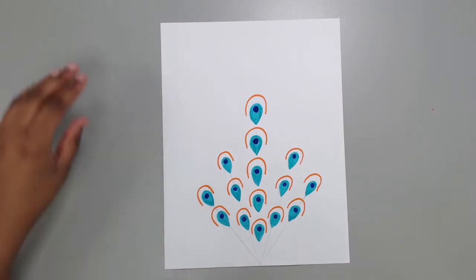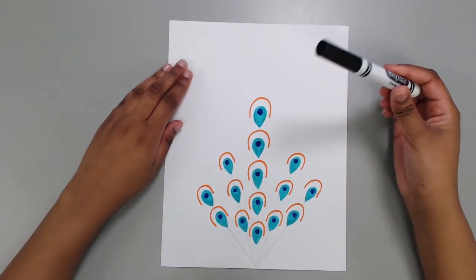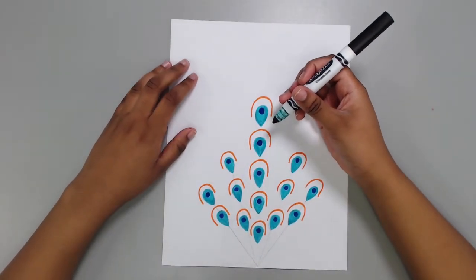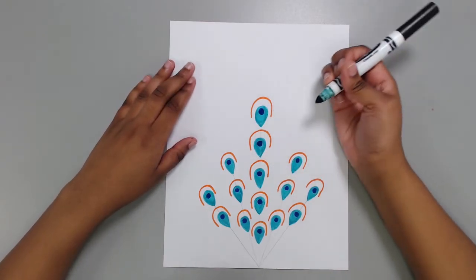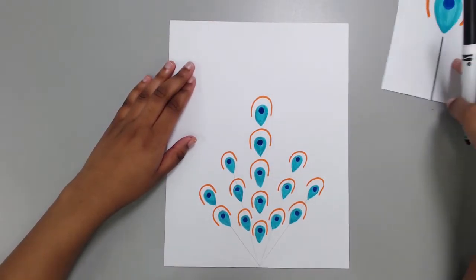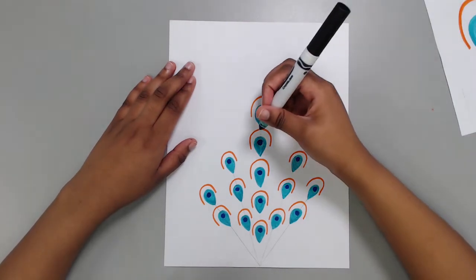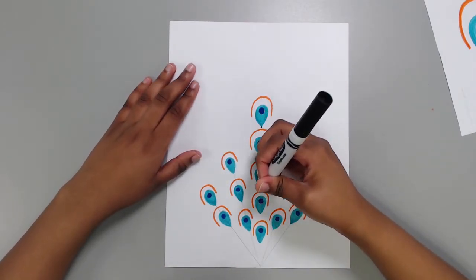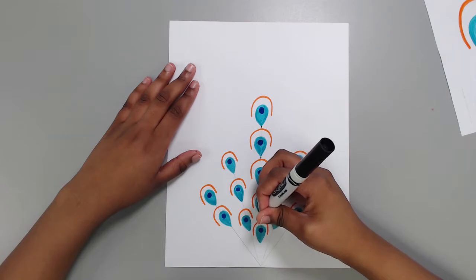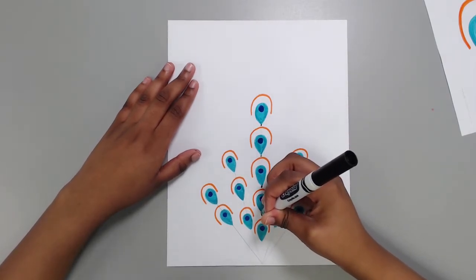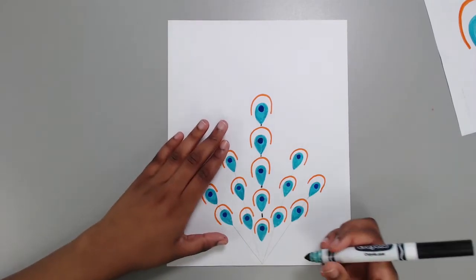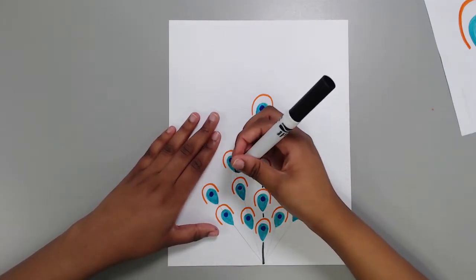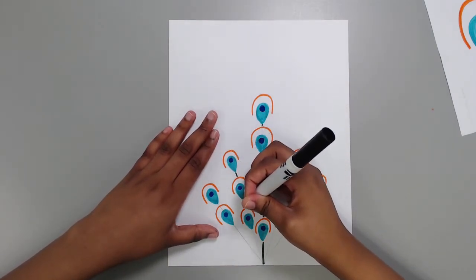Now what we're going to do, we're going to use a black marker to make some lines. So this is going to be the stem of the feather. Now some places are a little too short for a nice long line, like the one we have here. So what I'll do, I'll just do dots. If it's too little to add a space, just draw a dot. Since I have so many feathers here, I'll just be drawing dots at the top. And I see I have some more space, so I'll draw a little line. Okay? And then I'll draw a longer line down here. Okay? So here we go.